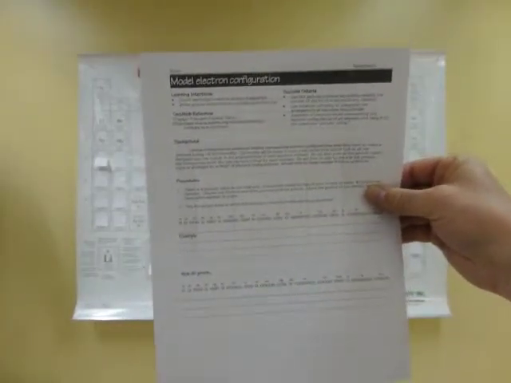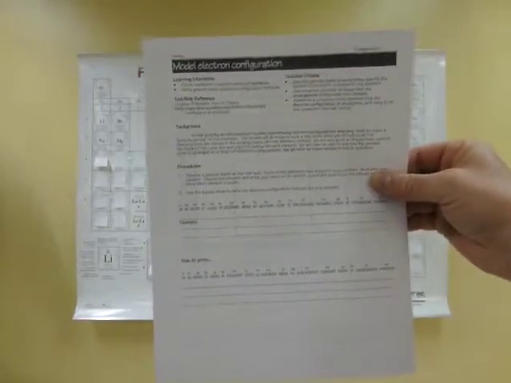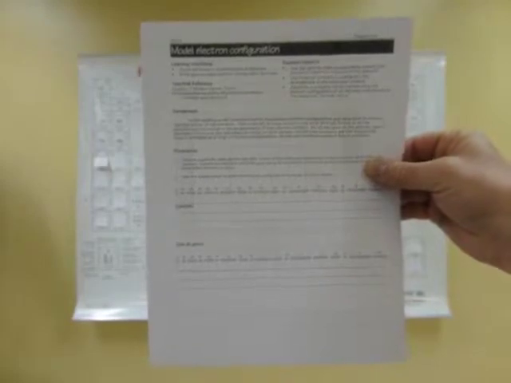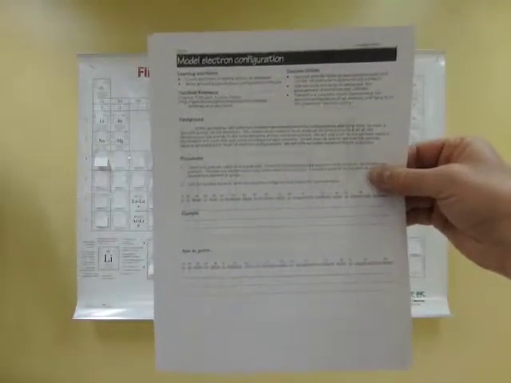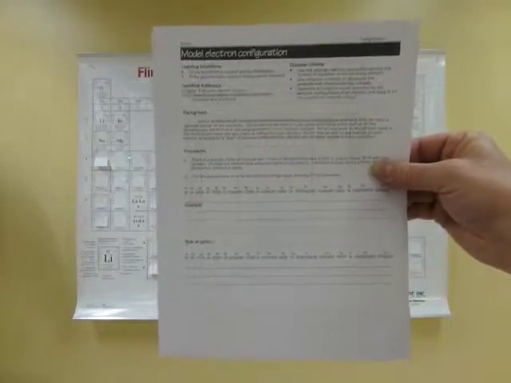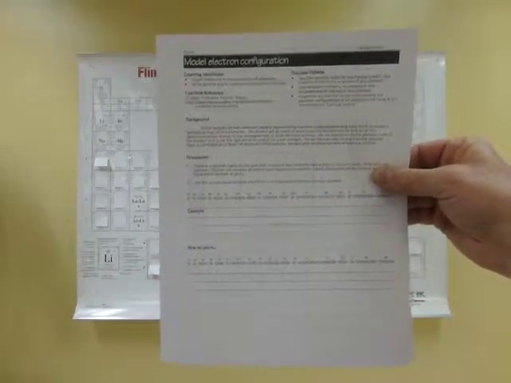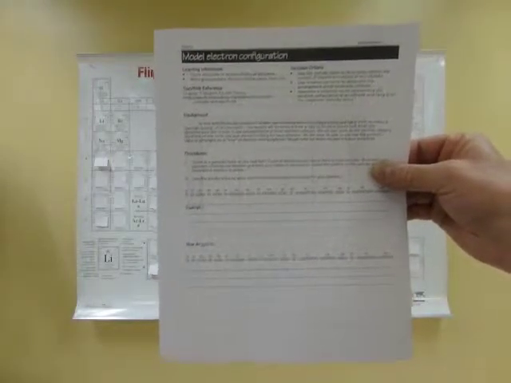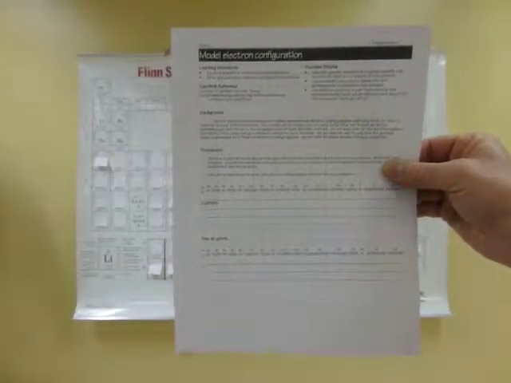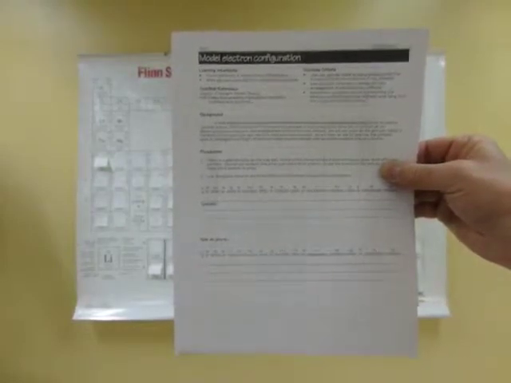Please make sure that you have your copy of the assignment Model Electron Configuration. What I'm going to do is go through step-by-step the procedures on how to begin setting up and constructing a model that we're going to hang on your periodic ceiling of the elements, and use the models to look for certain features of the electron configurations that are related to the reactivity of elements, how they combine to form compounds, trends in the properties of the elements that are mapped out in the periodic table.